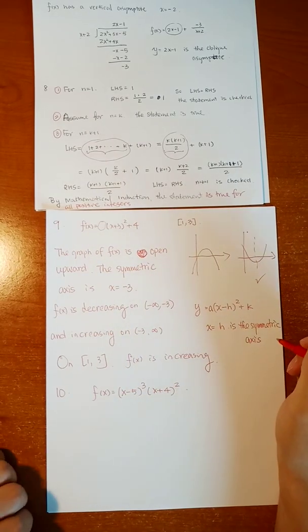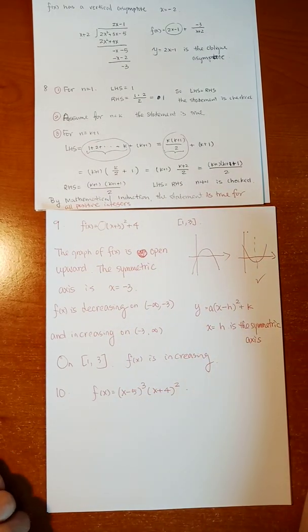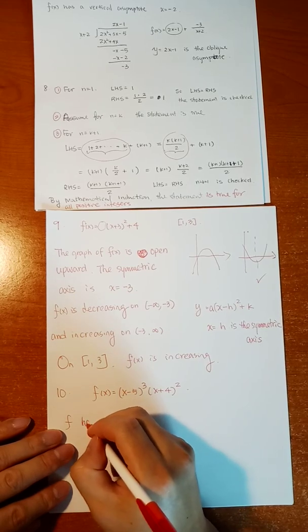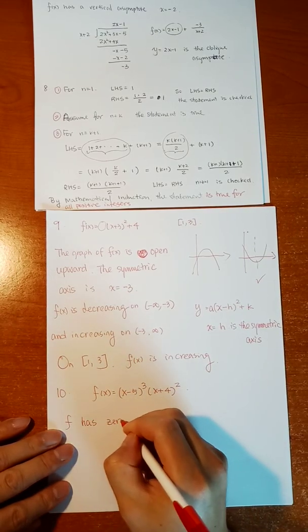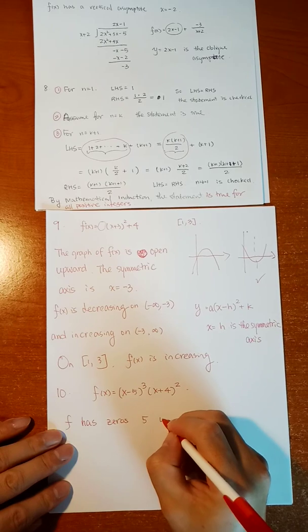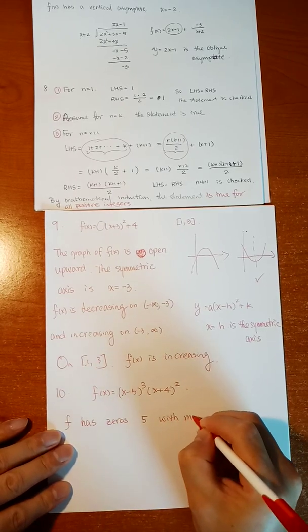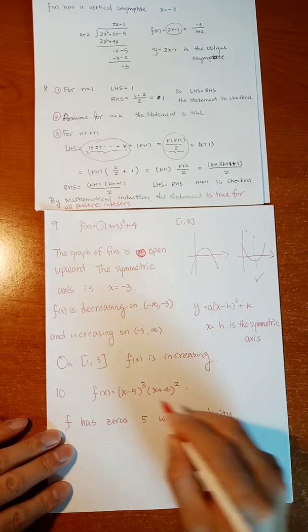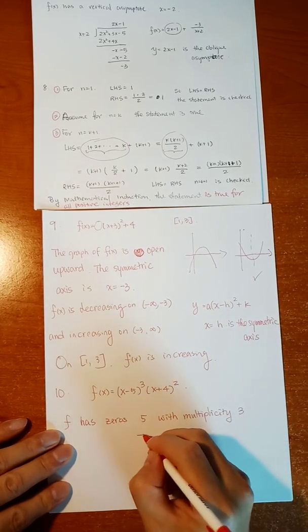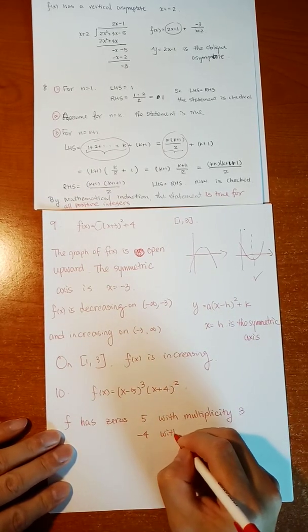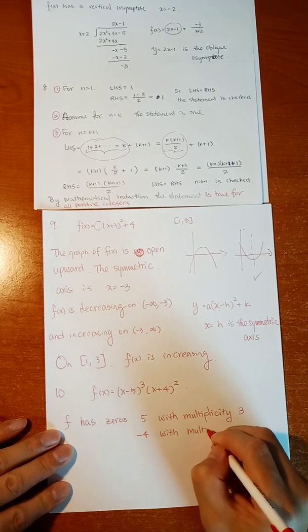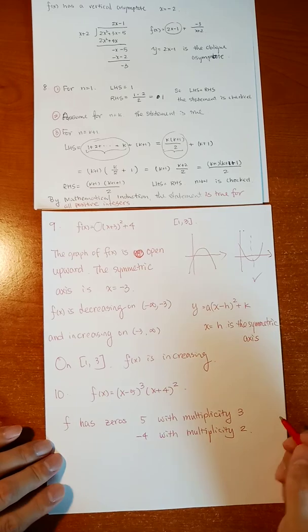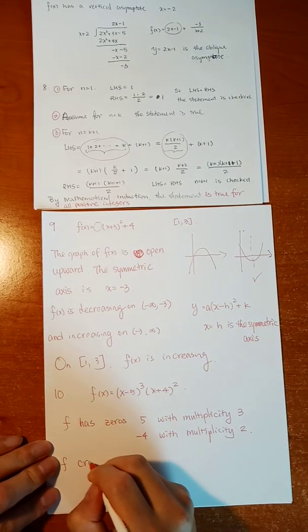This function is already completely factored, so it's easy to determine the zeros. f(x) has zeros, 5 with multiplicity 3, -4 with multiplicity 2.